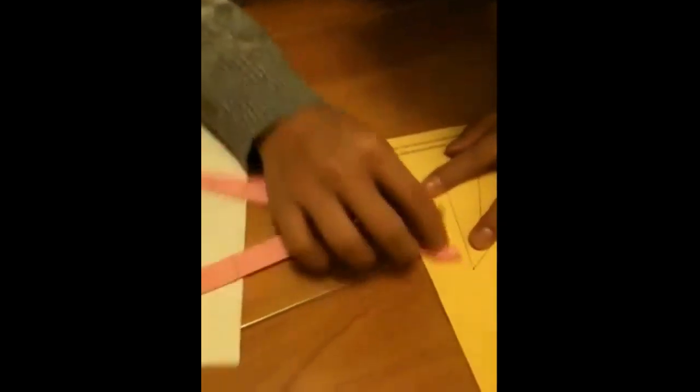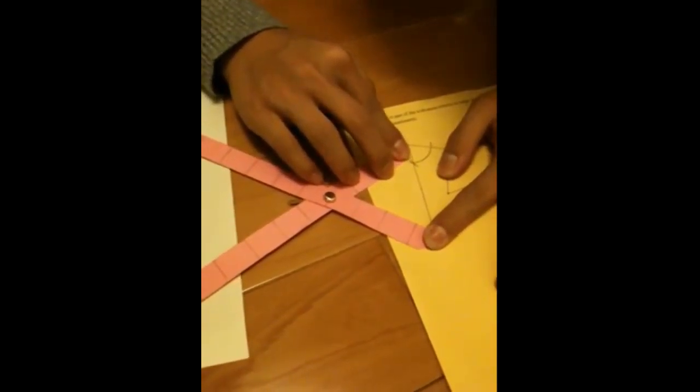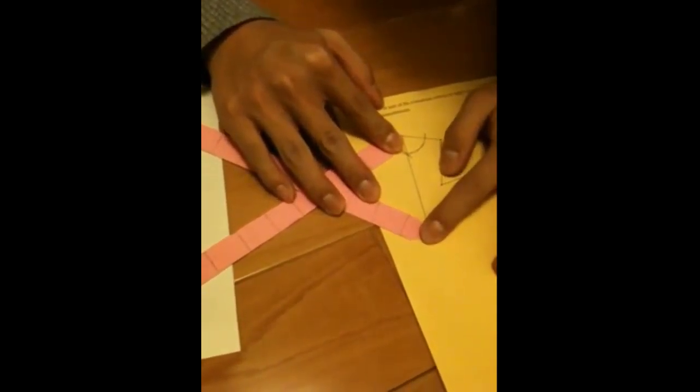Do it the other way. Okay, and mark that point. Now we have this side to this side in a ratio of 4 to 7. And we will copy an angle over here too and do the same thing with the rest of the polygon.